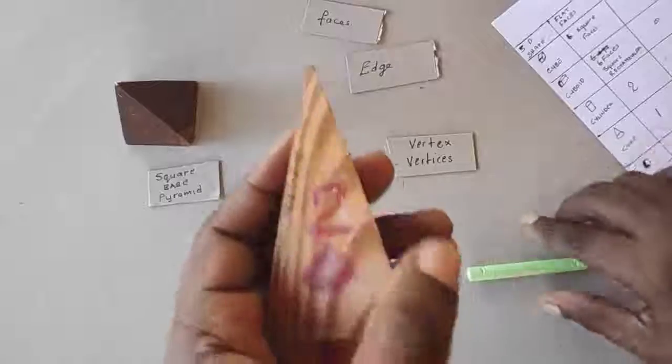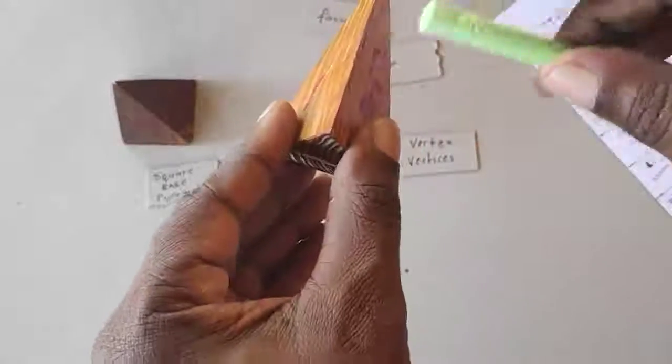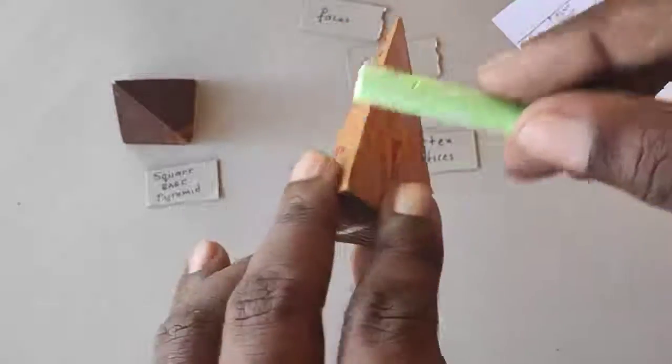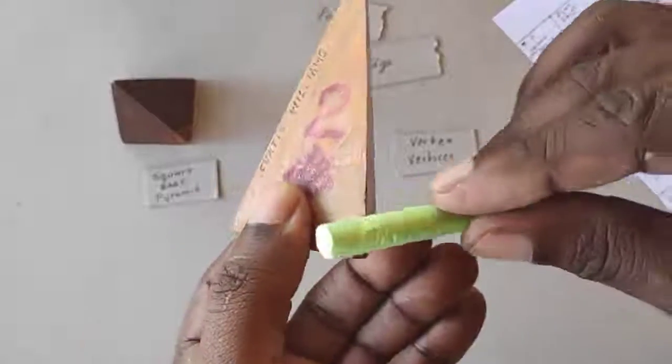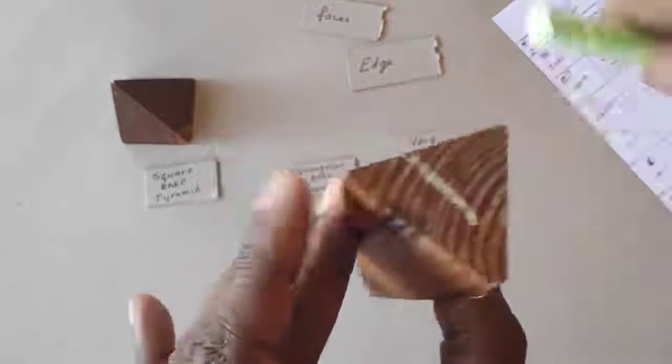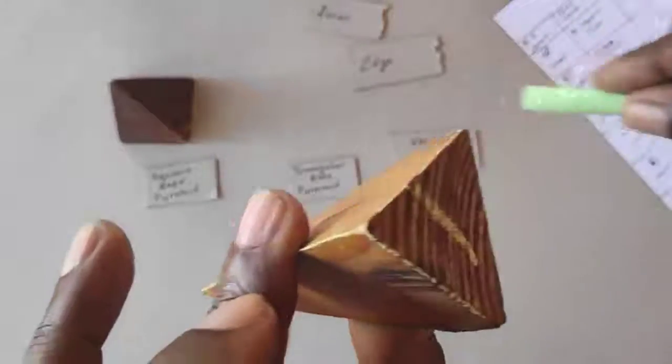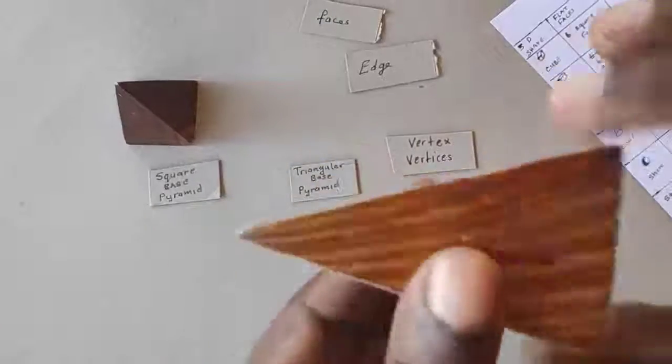Let's look at the edges. We're looking at the edges now. We have 1, 2, 3, 4, 5, 6. So this has 6 edges.